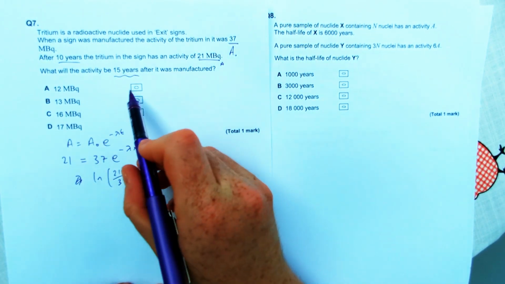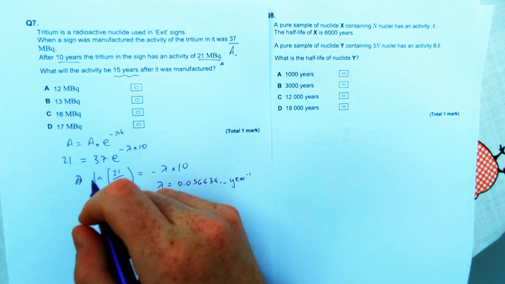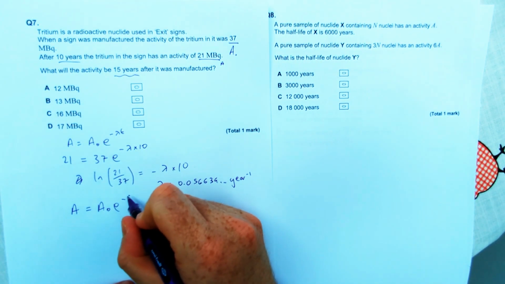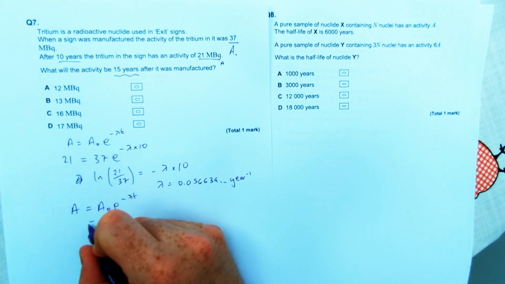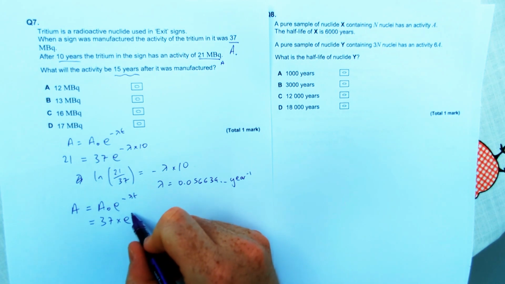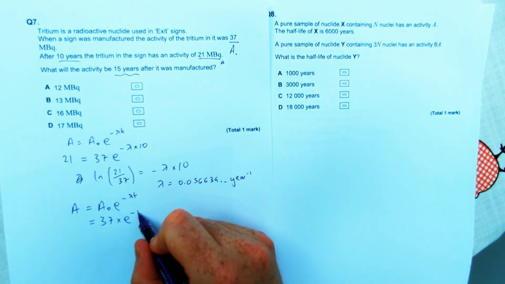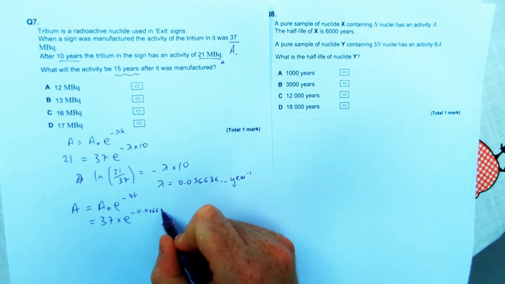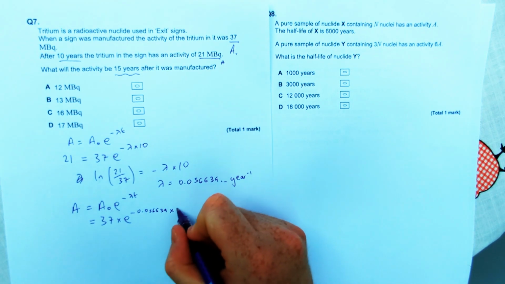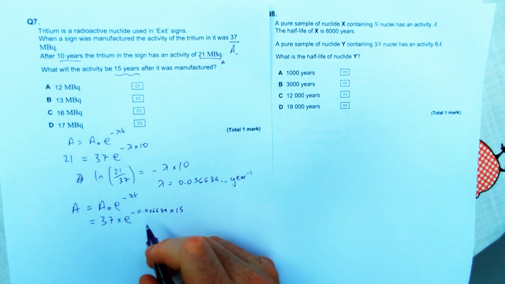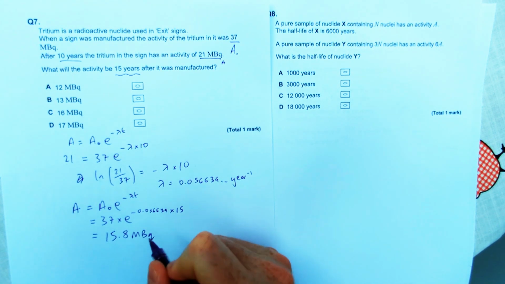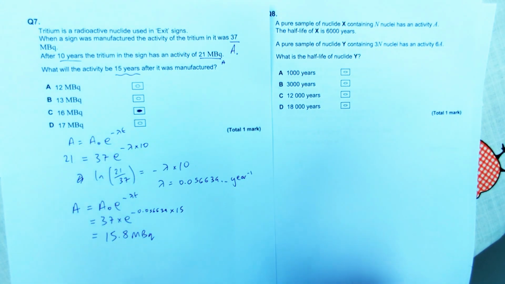Once we know that, we're trying to find, 15 years after it was manufactured, what's the activity now? So we can put this all back into our equation. A0 is going to be the same, but now we know the decay constant, so we can put that in to find A. So we've got 37 as our initial activity, times e to the power of minus our decay constant that we now know. Don't round it too early here because these values are all similar to each other, and the time taken is 15 years. If we put all that into your calculator, you should get an answer of about 15.8 megabecquerels, which leads us to answer C, which that rounds to in this question.